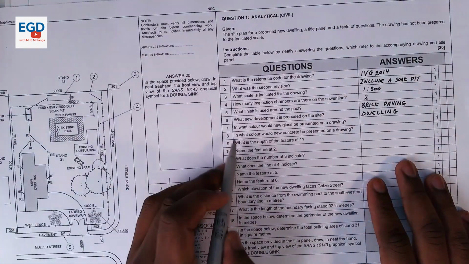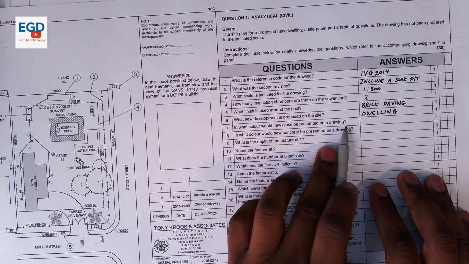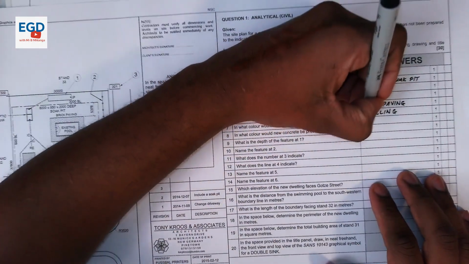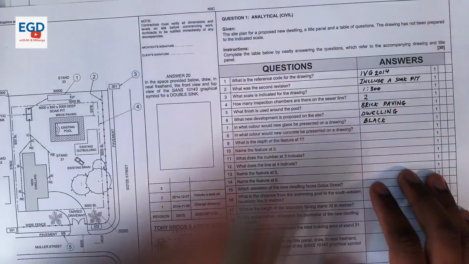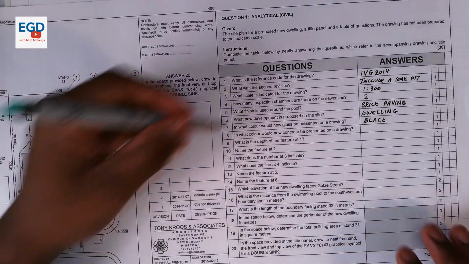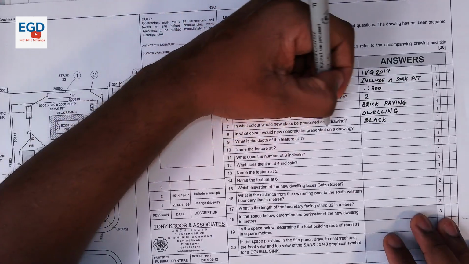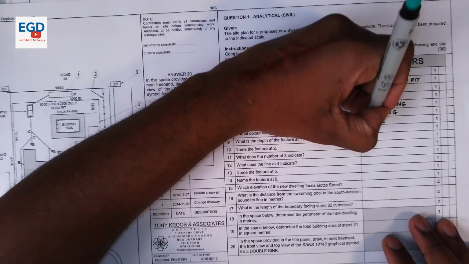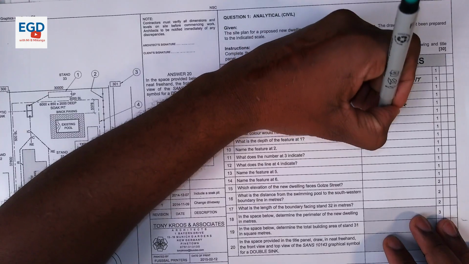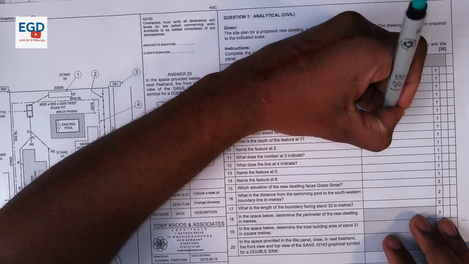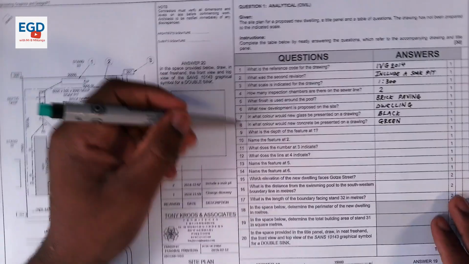Okay, in what color will new glass be presented on a drawing? It's black. The answer is black. In what color will new concrete be presented on a drawing? The color is green. So it's very important for you to know the color codes. So please revisit your textbook just to revise the color codes.